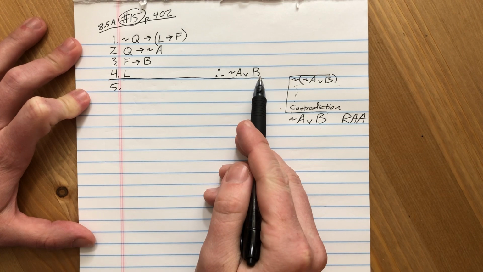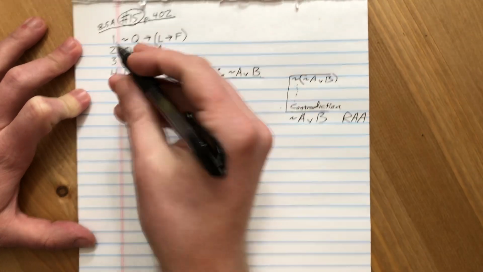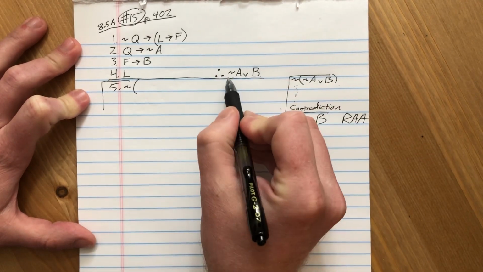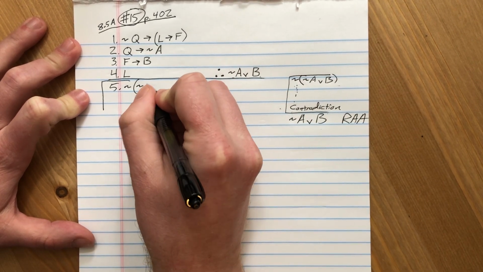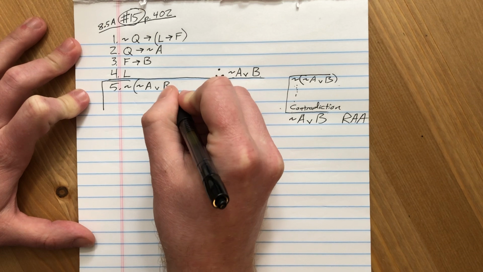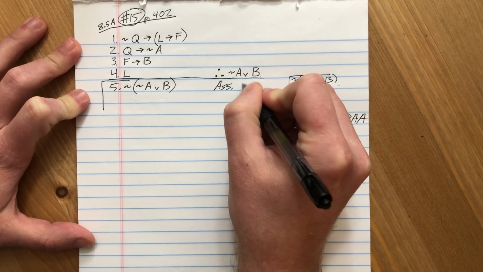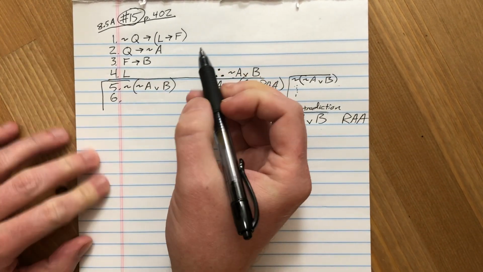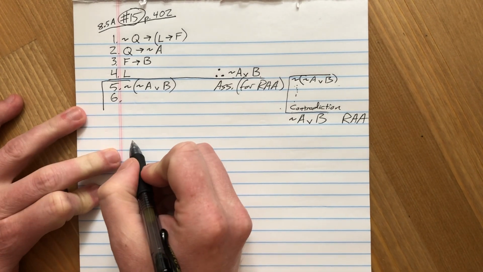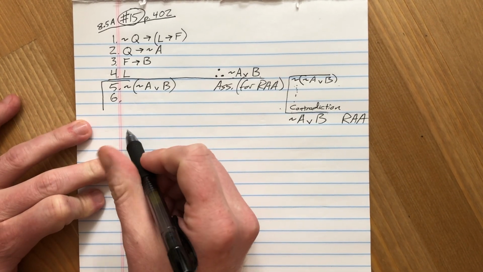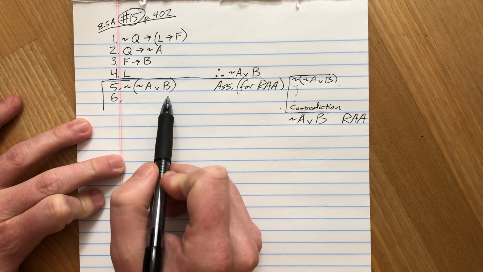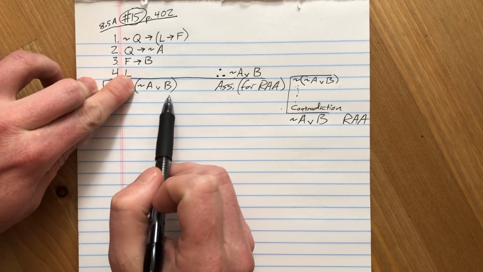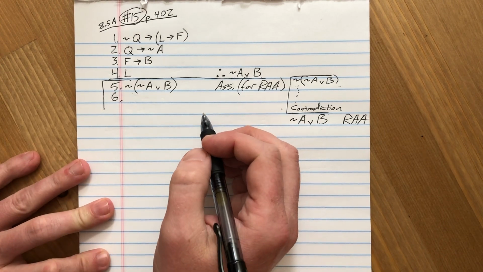So since we're trying to prove this, let's assume the opposite of it and see if that leads to a contradiction. So a negation of what we're trying to get, assume for reductio ad absurdum. And now our goal inside this box is to get a contradiction, any contradiction. Once we do that, we can conclude that this is false, so that the opposite of this, which is just going to be everything inside this parentheses, will be true. So let's see if we can do that.